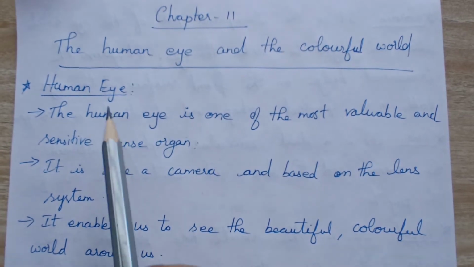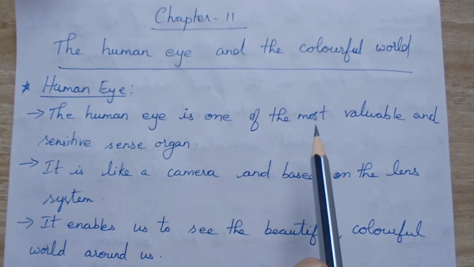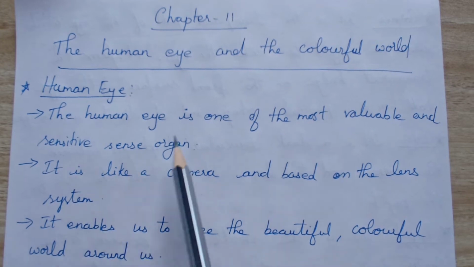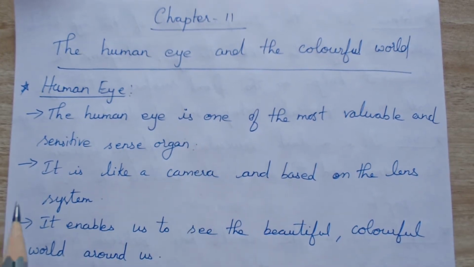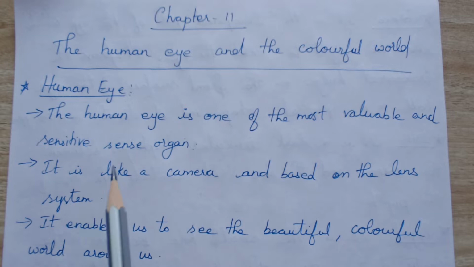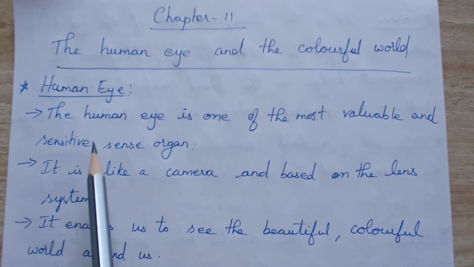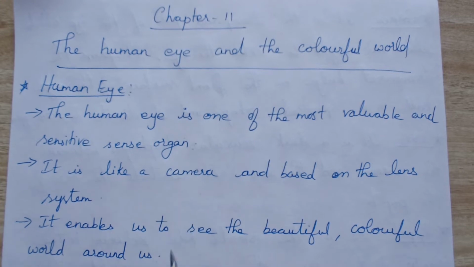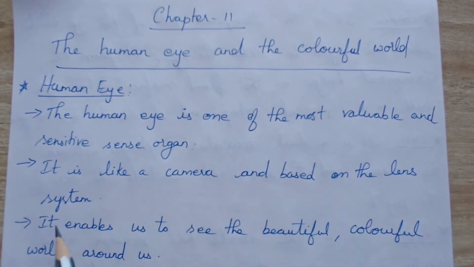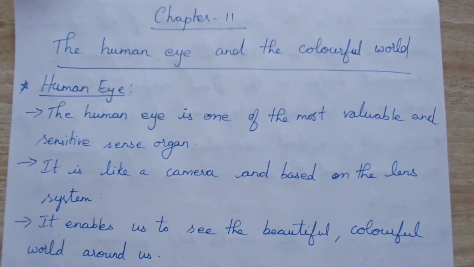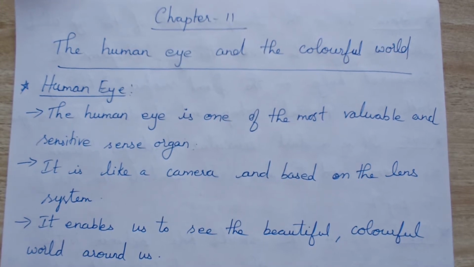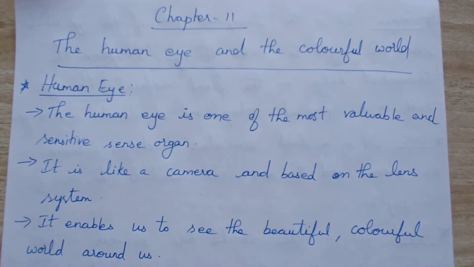The human eye is one of the most valuable and sensitive sense organs. There are other sense organs, but the most sensitive sense organ is the eye. It is like a camera and is based on the lens system. It works as a camera. In the last chapter we saw how lenses work, and the eye works the same way.